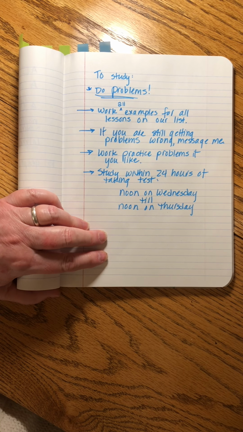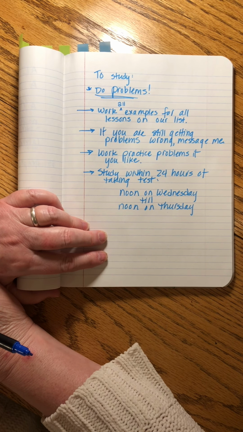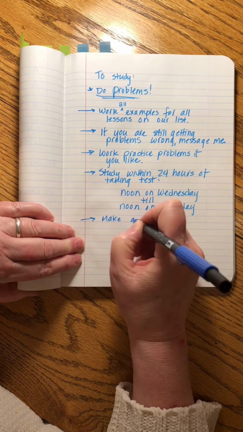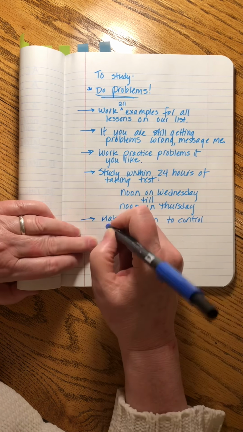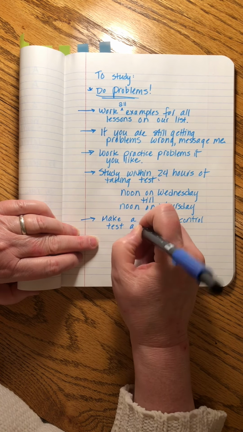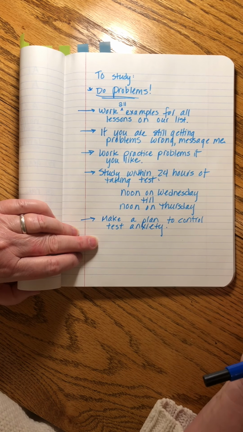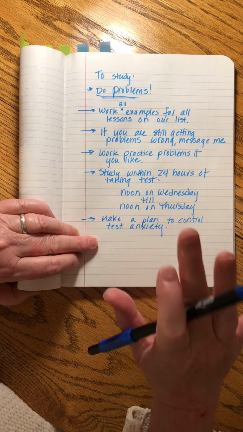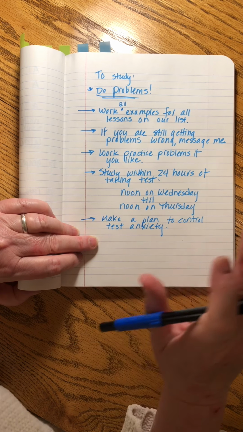If you're at all worried about anxiety, Google that. How to deal with anxiety before a test, okay? And get some good ideas. Make a plan to control test anxiety if you get it, okay? That's another reason why I give you 24 hours to take the test, is I want you to really feel that you're in control of your environment and you're preparing to do your best.